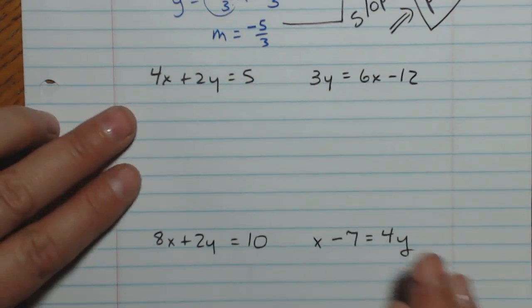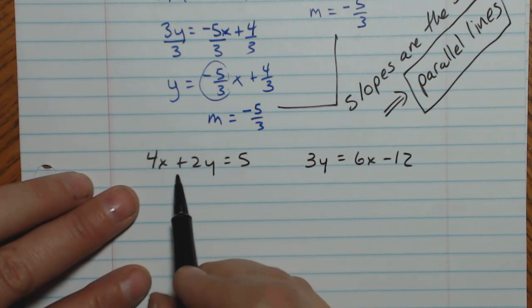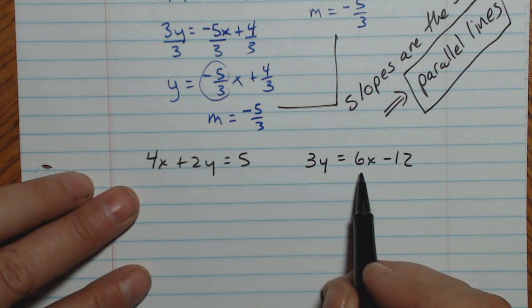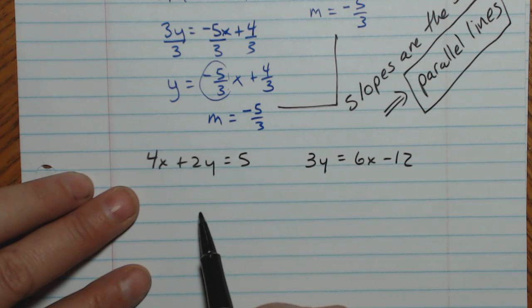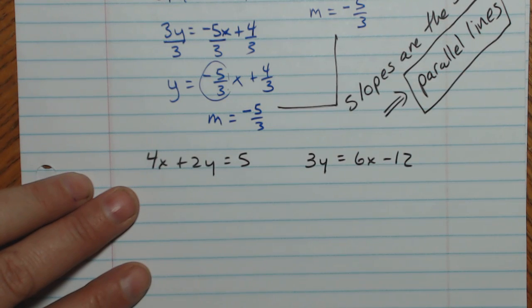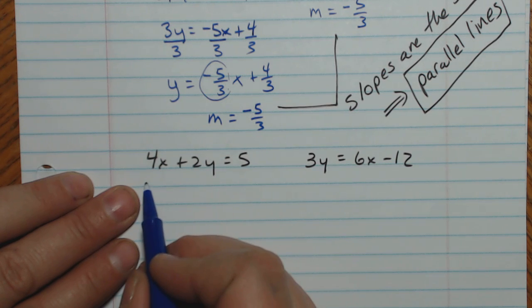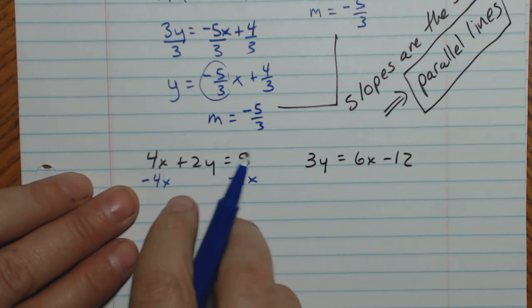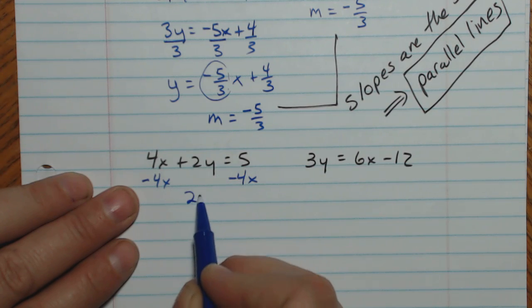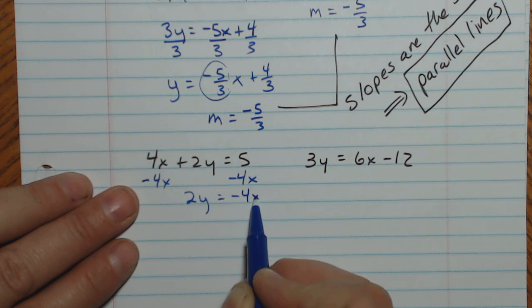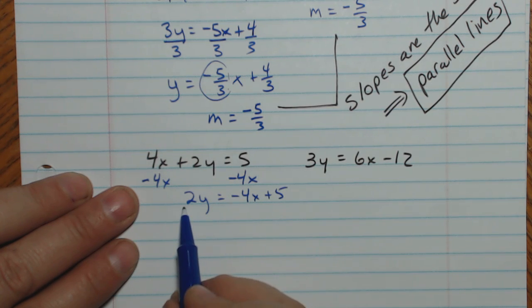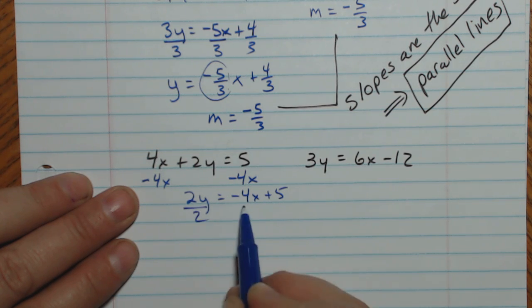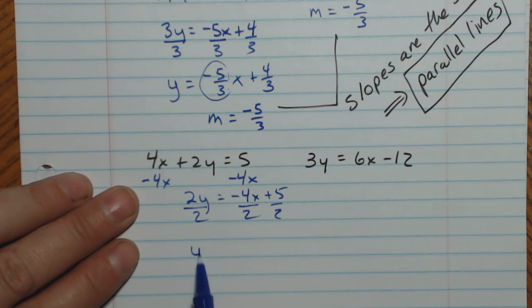This next example is the set of equations 4x plus 2y equals 5 and 3y equals 6x minus 12. Neither of them is in slope-intercept form, so I'm going to do that as my first step. On this one, I'll subtract 4x from both sides because I'm trying to get the y term by itself. I'll have 2y equals negative 4x plus 5. And then I will get rid of the coefficient by dividing everything by 2. I'll get y equals negative 2x plus 5/2.